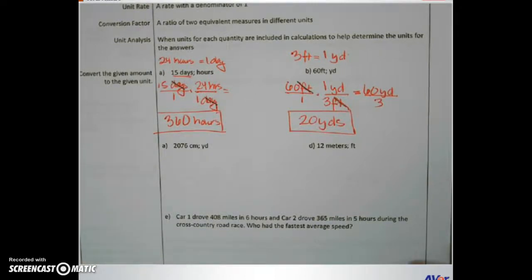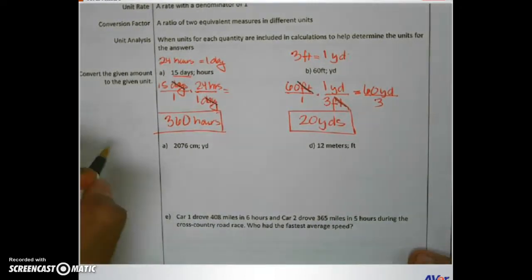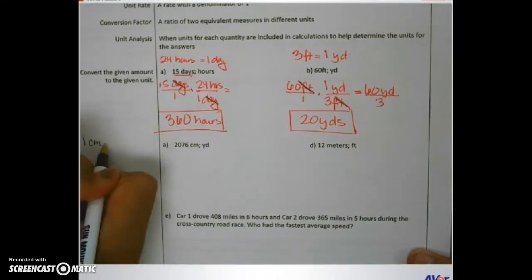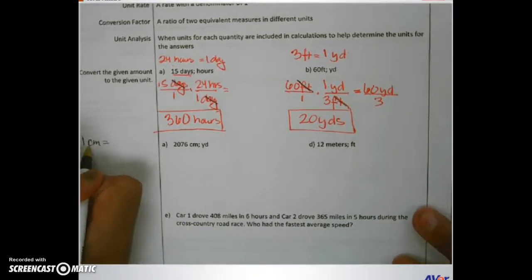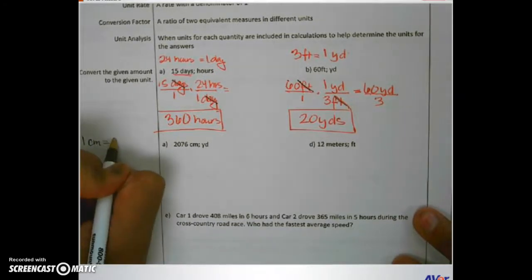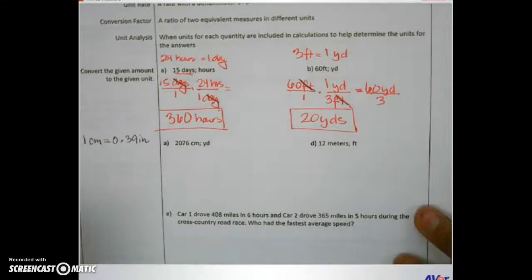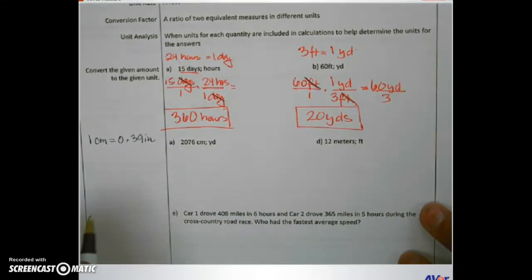Okay, now one thing that our chart kind of fails us in is it doesn't really tell me how to go from metric to the common system that we use. So I know that 1 centimeter is equal to 0.39 inches. If you could, please write that down, probably in your book, because you'll need it again and again.